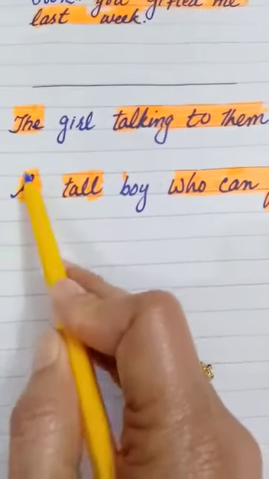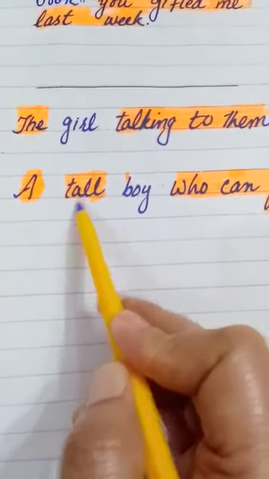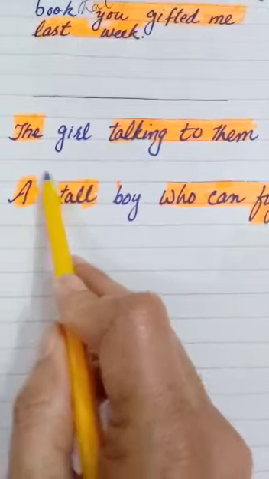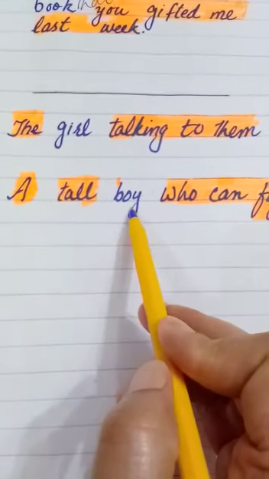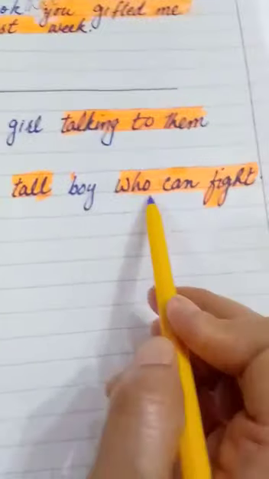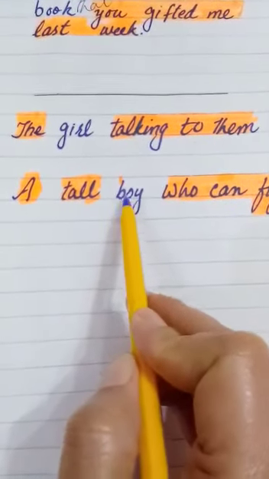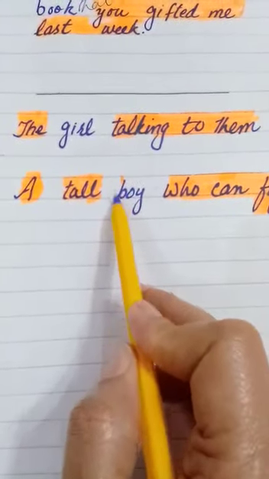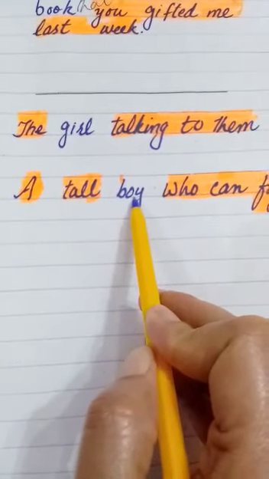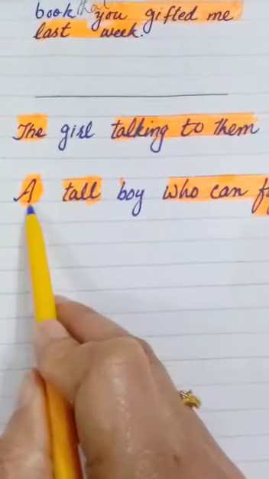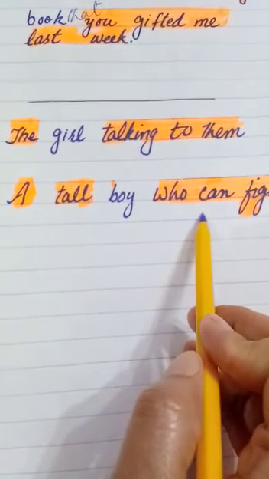Similarly, boy is a noun, and a tall who can fight. Here this is an article, a determiner, this is tall, an adjective, they are pre-modifiers. Who can fight, this is a relative clause. These two, the determiner and the adjective, are qualifying the noun, and here the relative clause is qualifying the noun. So sometimes we have such a situation that there is a noun and it has pre-modifier and post-modifier, and it makes a noun phrase.